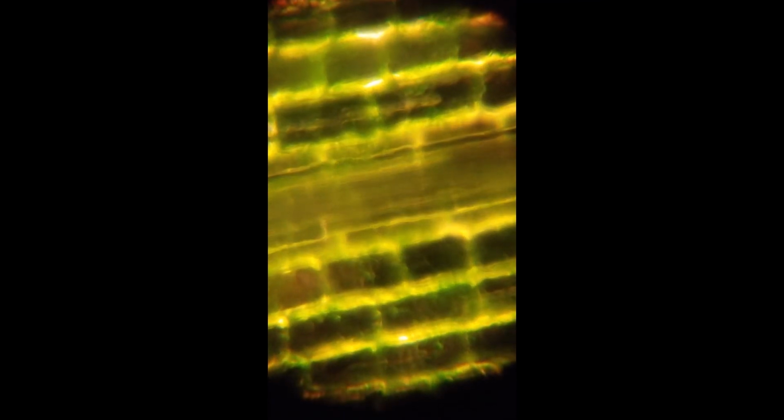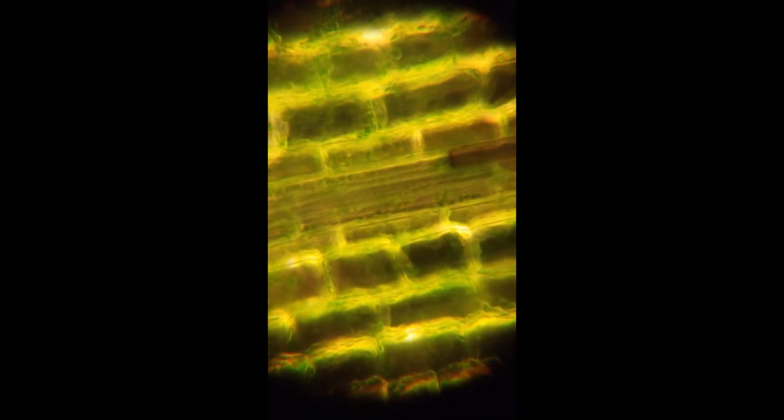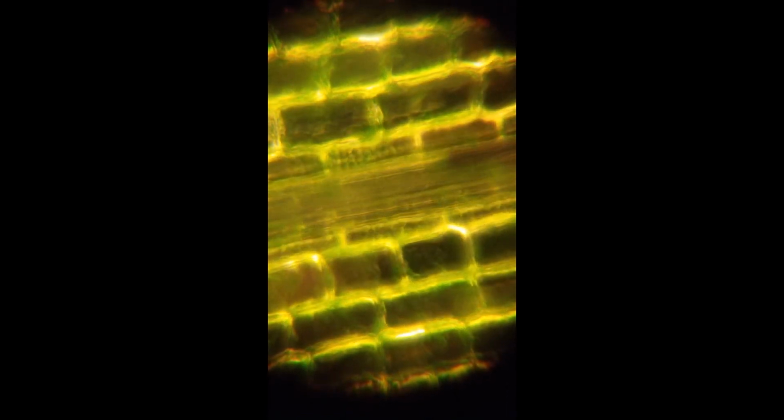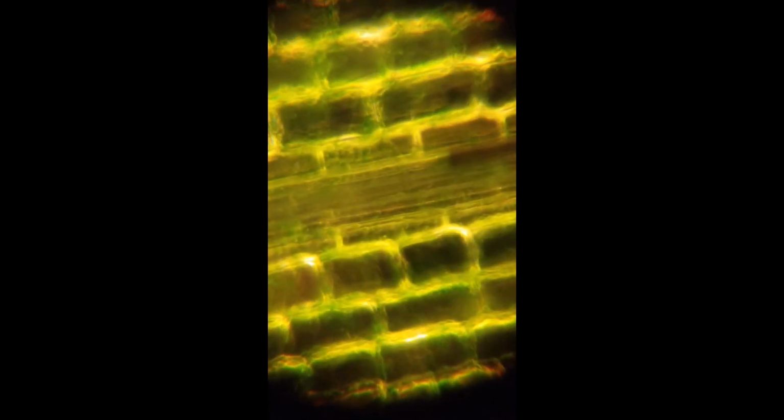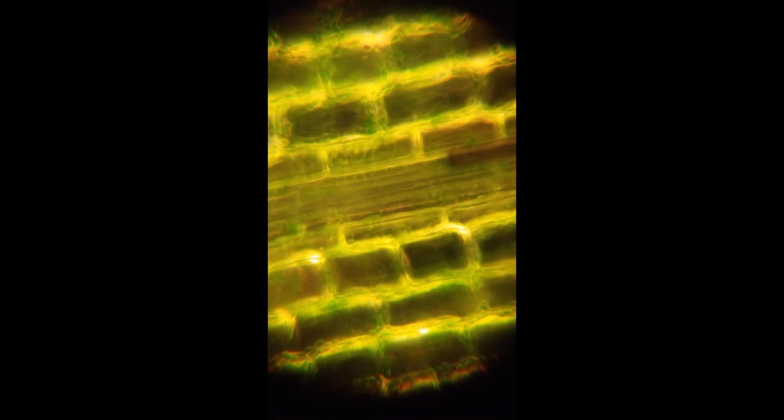You can see them moving around in the plant cells, streaming through. I just wanted to share this because it looks like a nice lava lamp almost.